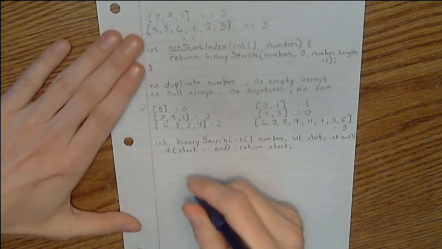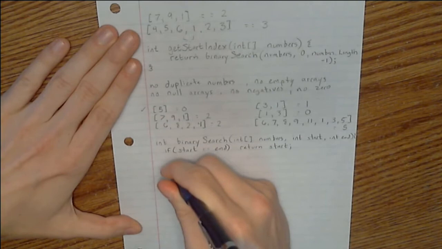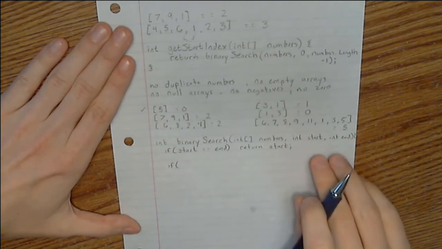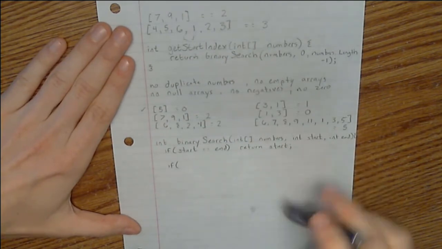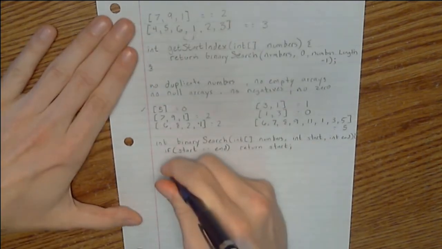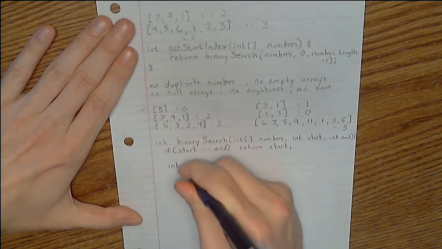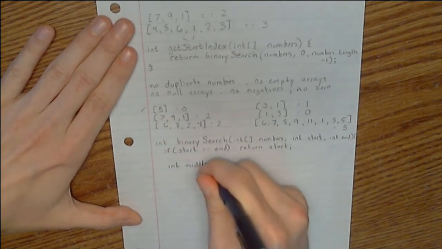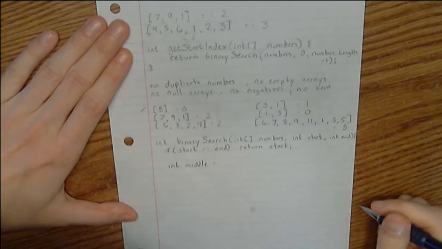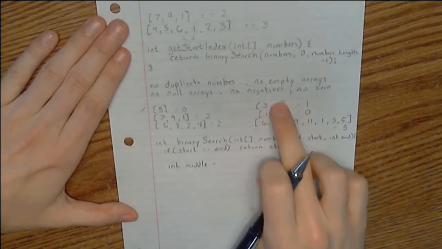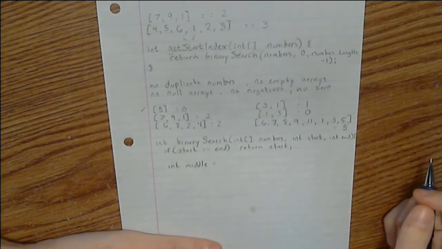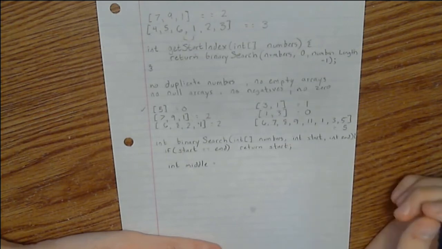So we can say if, now we're also going to need a middle index at this point in order to divide the array into half and compare. So I'll go ahead and create this, call it int middle. And because our array is only integers, we're going to want to use integer division to calculate this, which in the case of an even number of elements in the array is going to give us a rounding error.